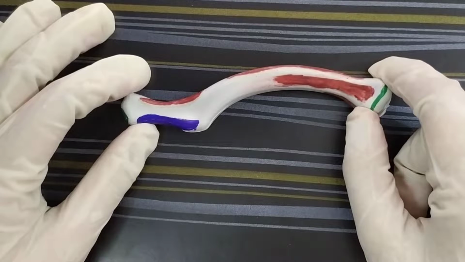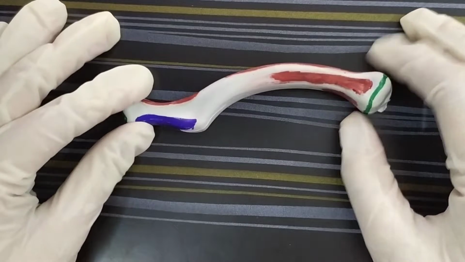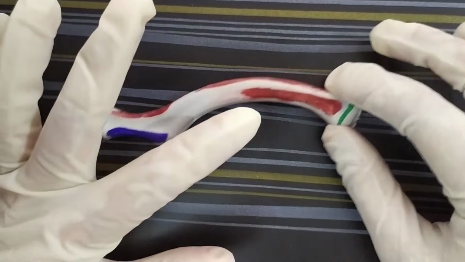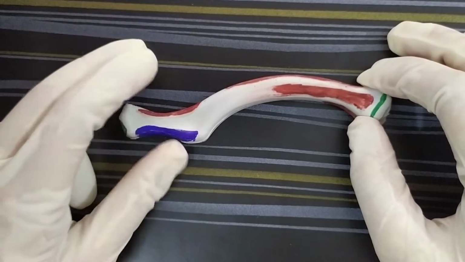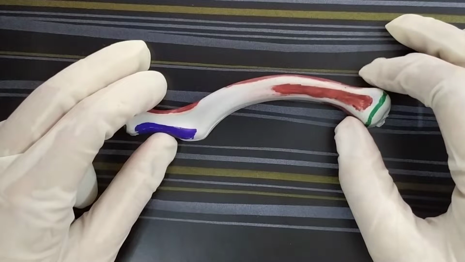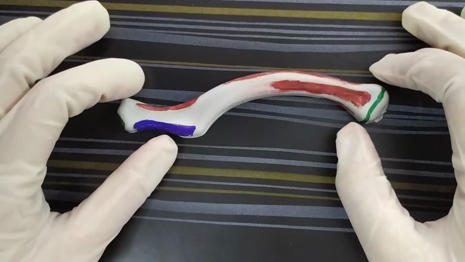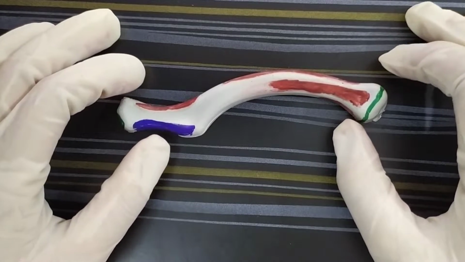It is the only long bone which ossifies in membrane. Apart from its medial end, the rest of the clavicle ossifies in membrane. It has two primary centers of ossification and it has no medullary cavity. So now let us discuss the site determination.